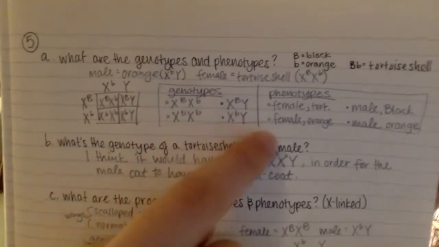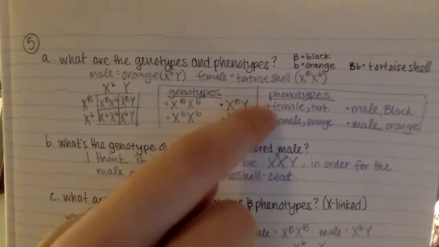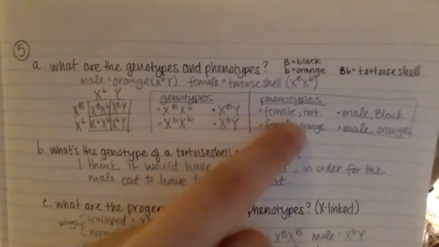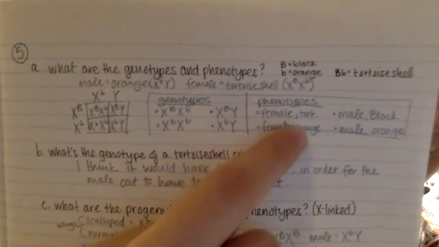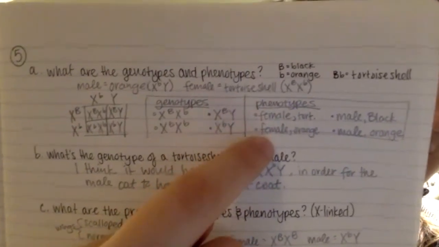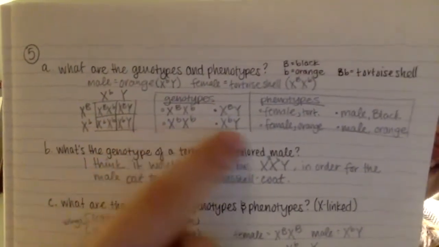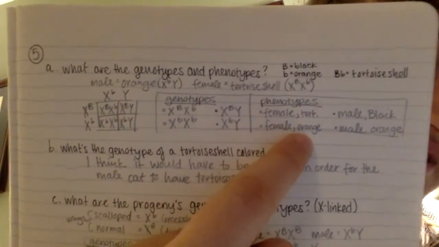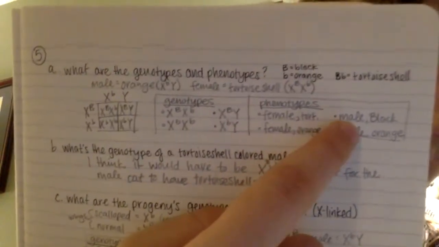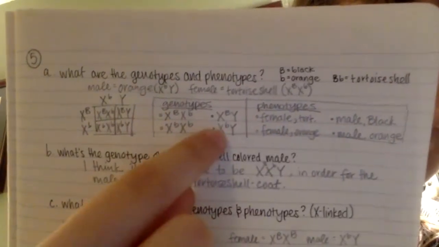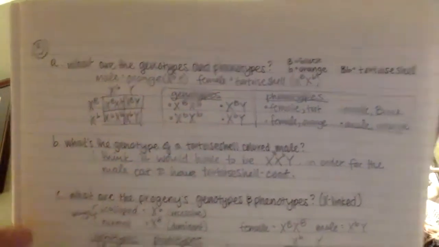The female right here is going to be the tortoiseshell, which I abbreviated. And then the bottom here is that the female will be orange because it's recessive. And the male will be black, and the other male will be orange because you got dominant recessive.